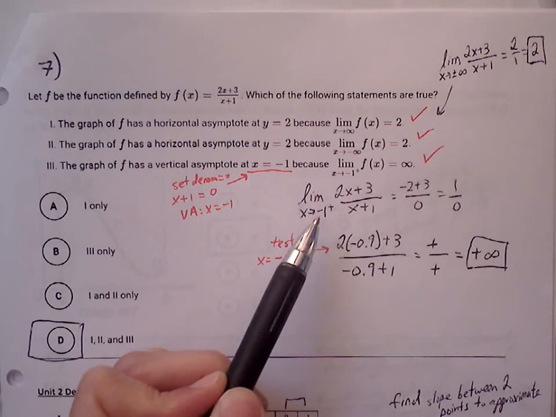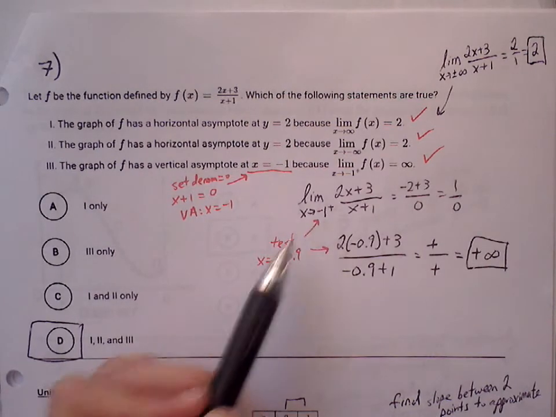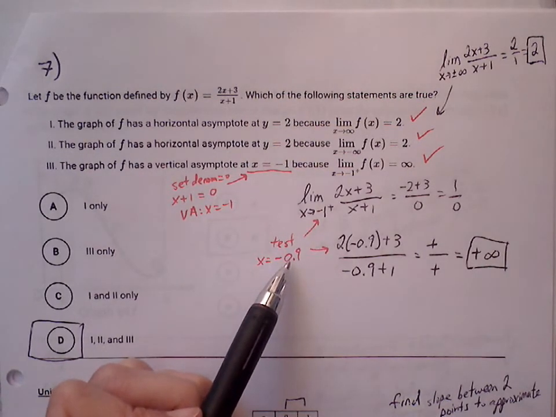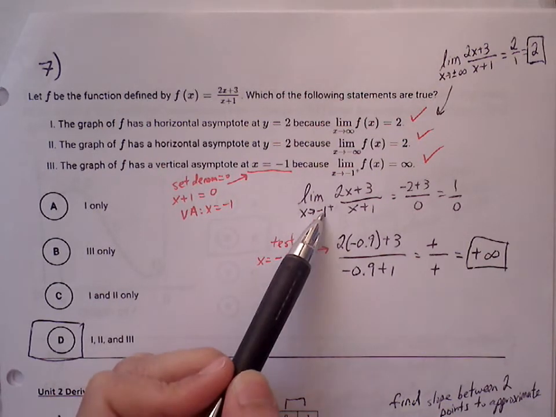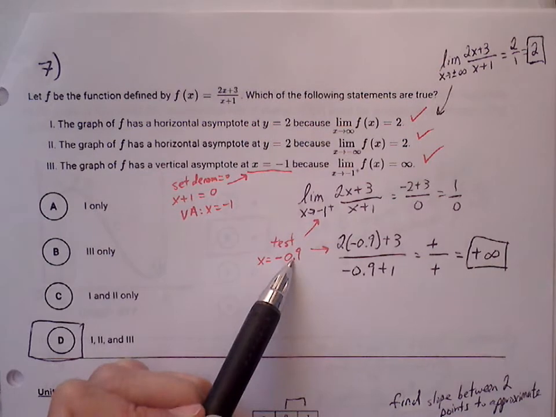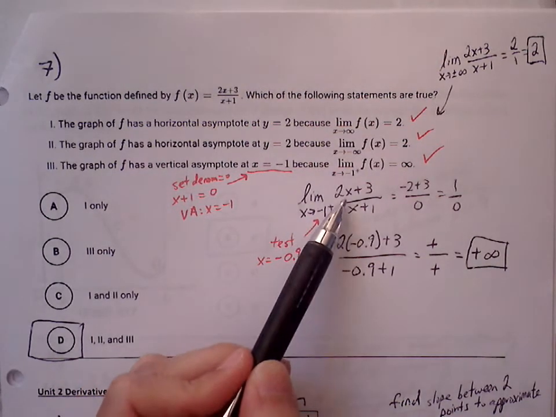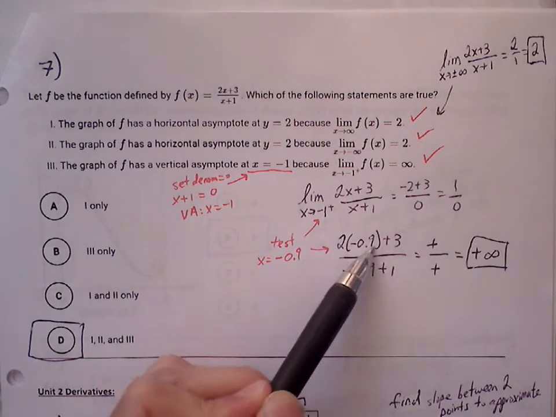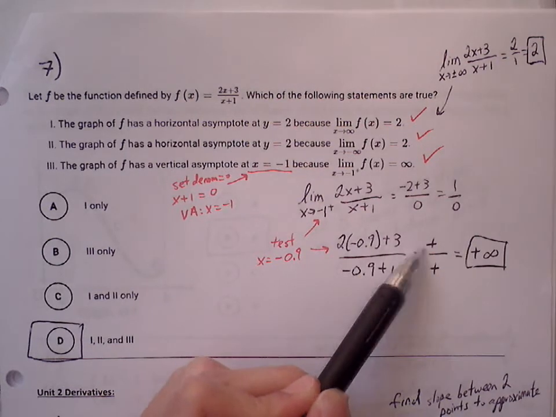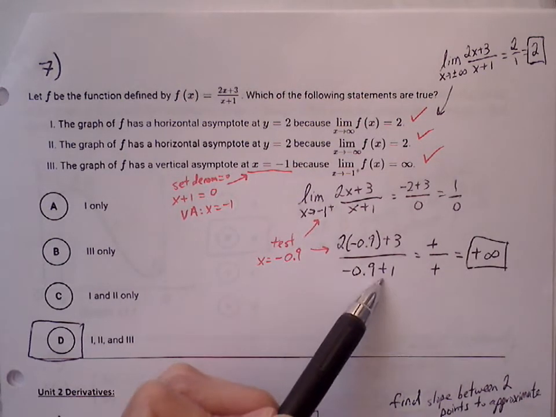So in this case, if we're approaching -1 from the right side of -1, that's a value that is within a tenth of that -1 from the right side, which is going to be -0.9. So plug -0.9 in for x. We get 2 times -0.9 plus 3. That's going to give us a positive value. -0.9 plus 1, that's also positive.